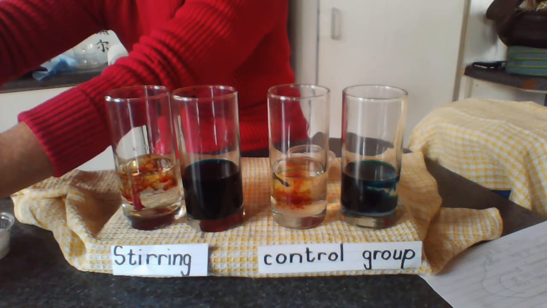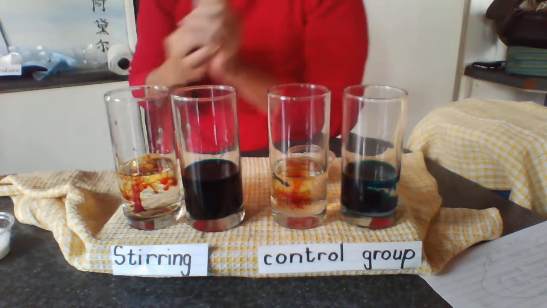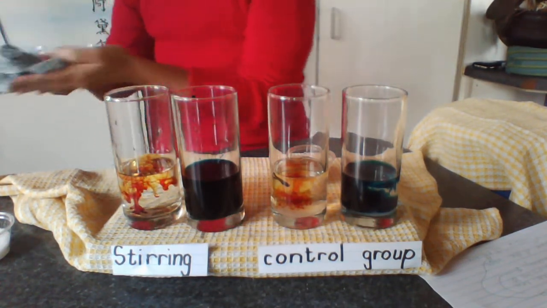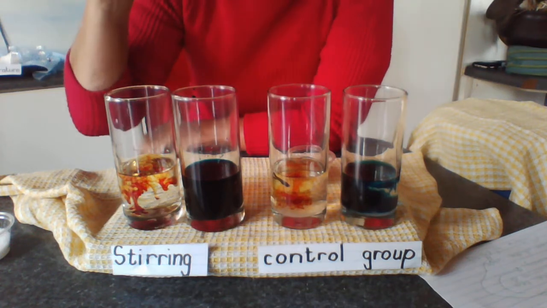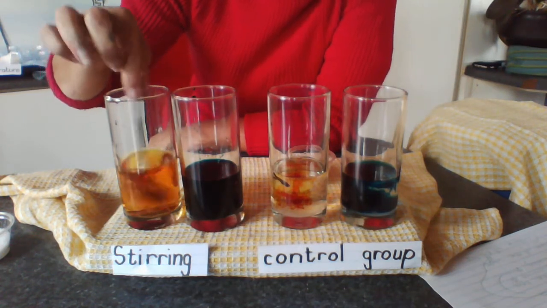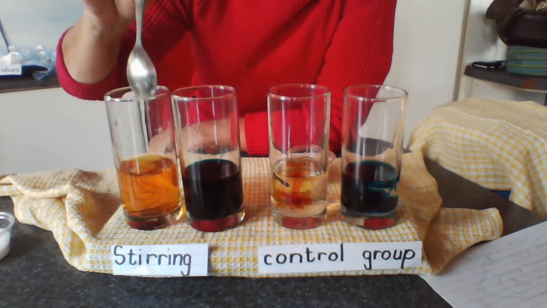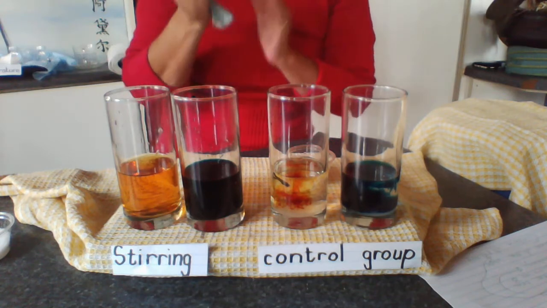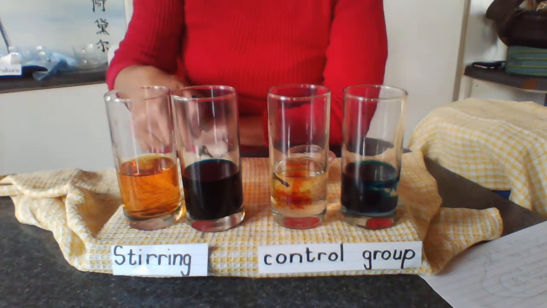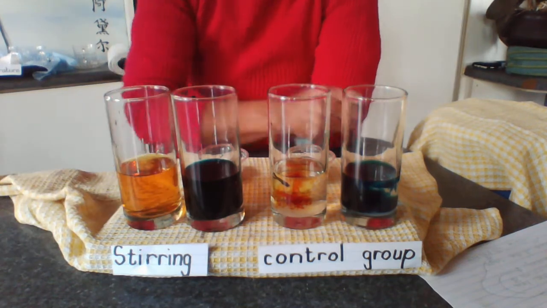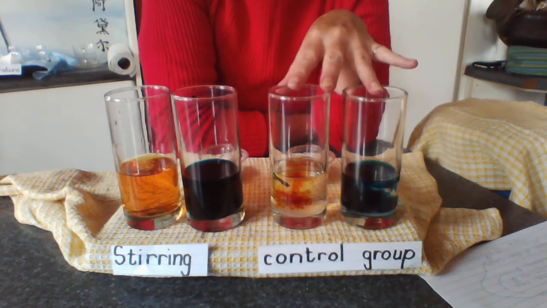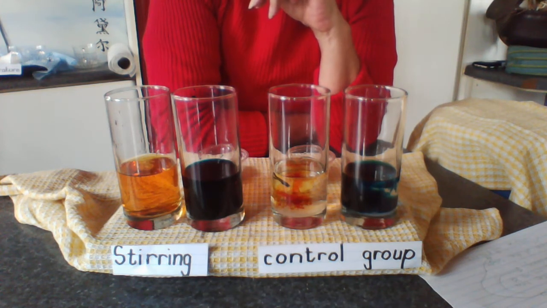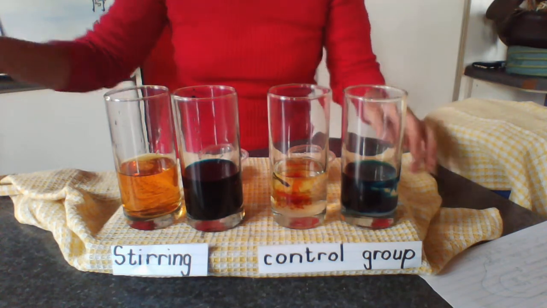Can you see that it's a liquid mixed with a liquid? And remember, now this is the one we want to manipulate. And there we have our first experiment. We have now discovered that stirring has an influence on the rate of dissolving. Do you think if I leave these two, the controls, like that, it will dissolve even further? You can experiment with that as we go along.